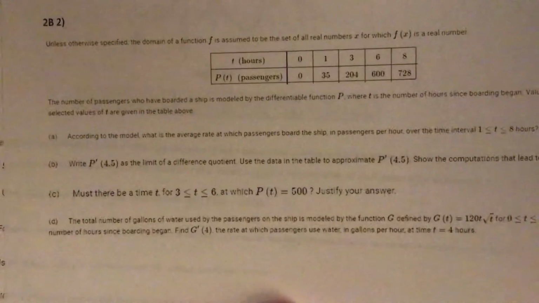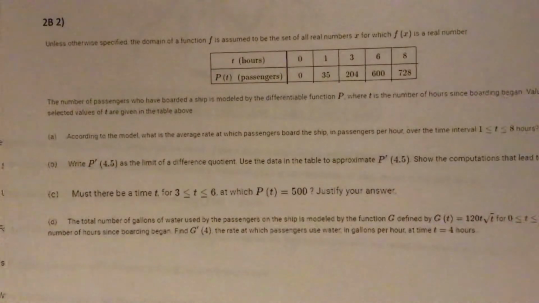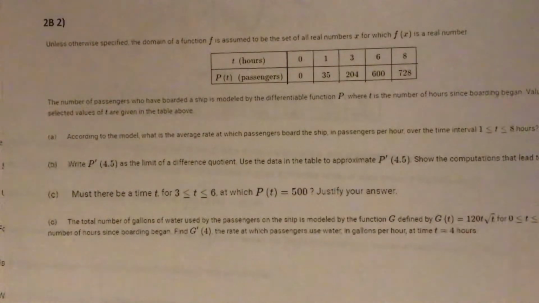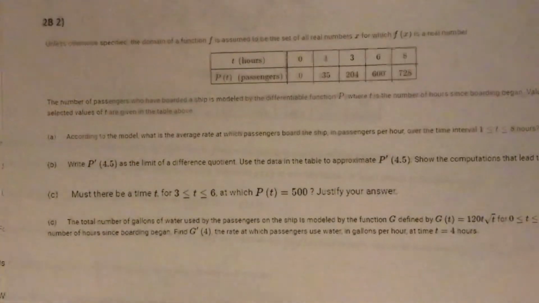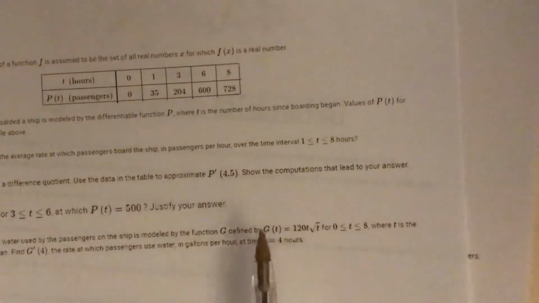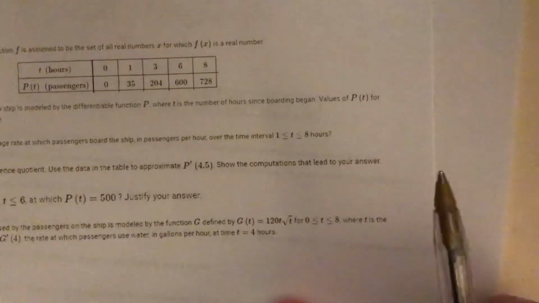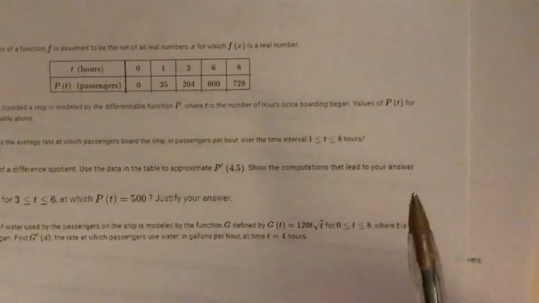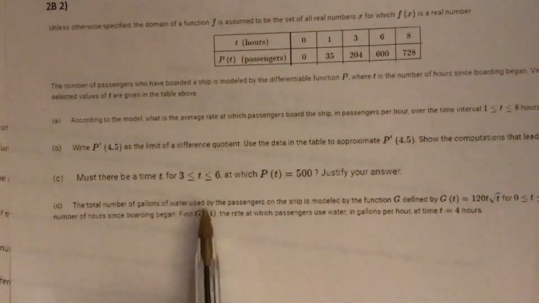And the very last part of this is going to involve this g function, which they, once again, introduce at the very end. They give you this g of t, and then they basically want you to find g prime of 4.